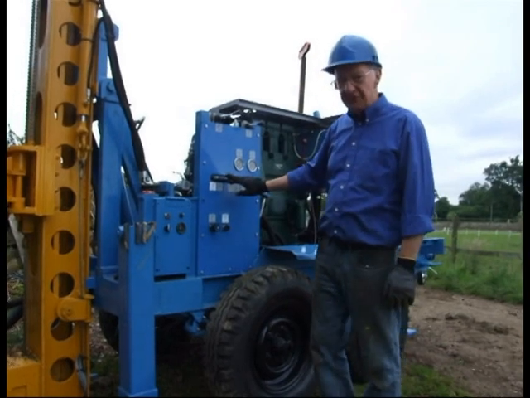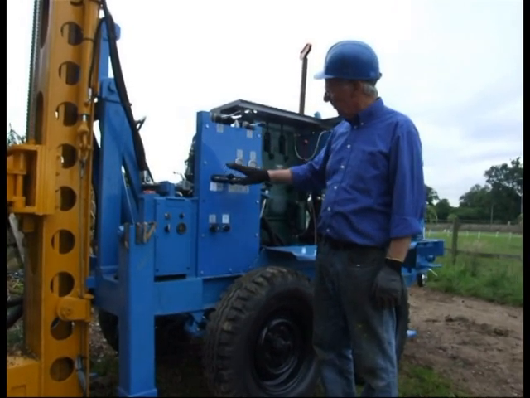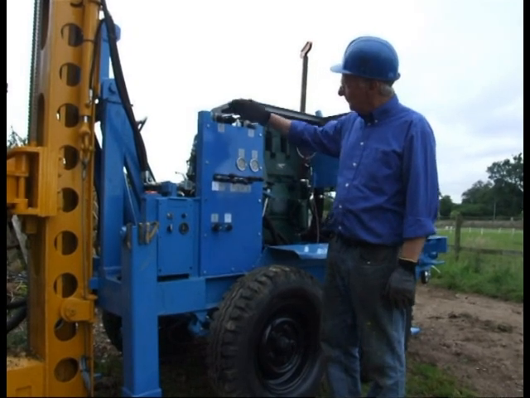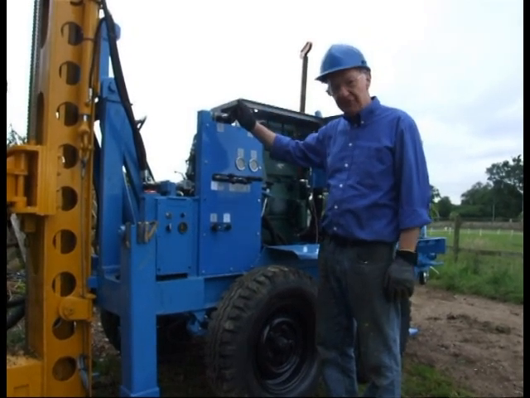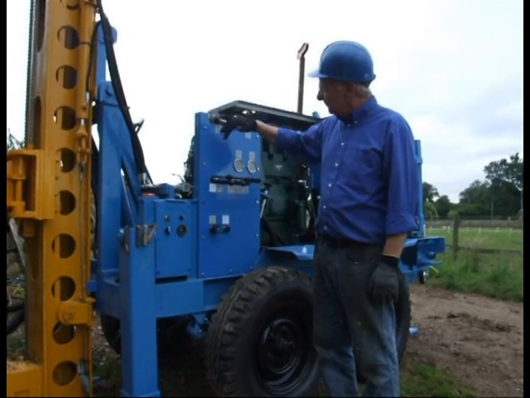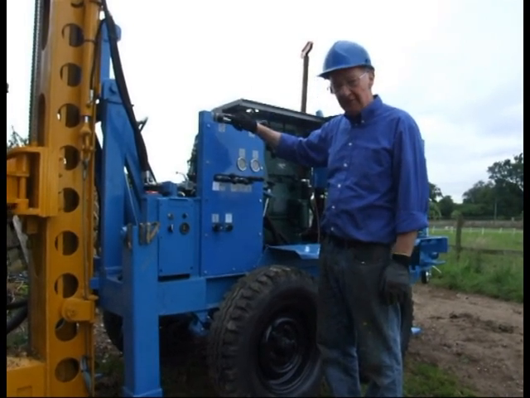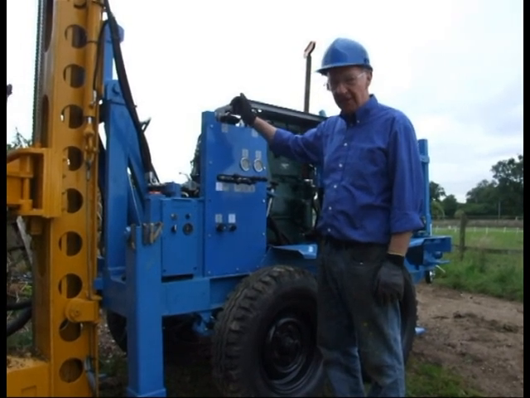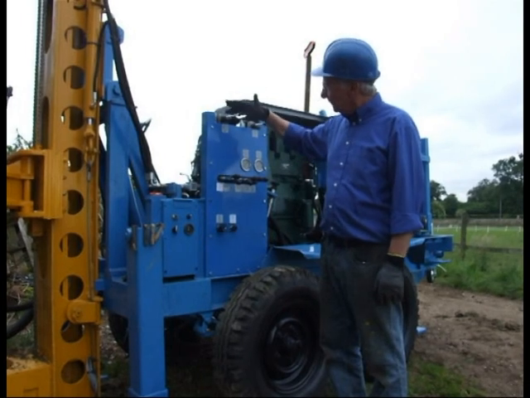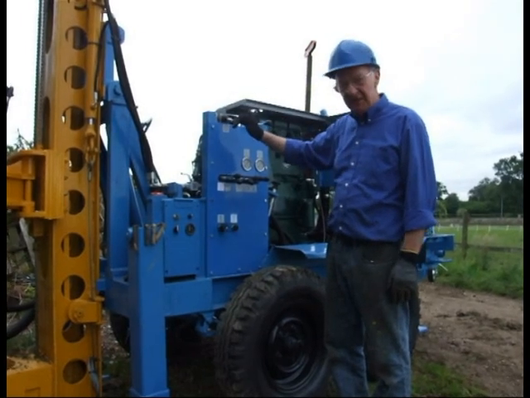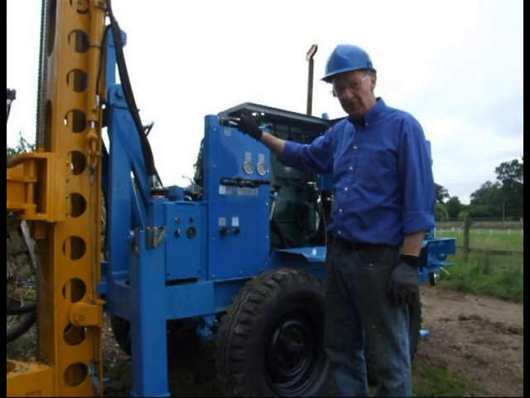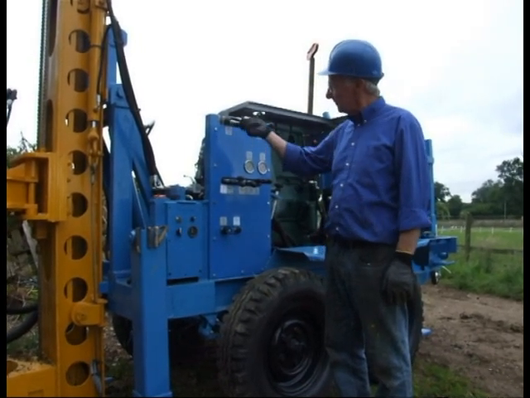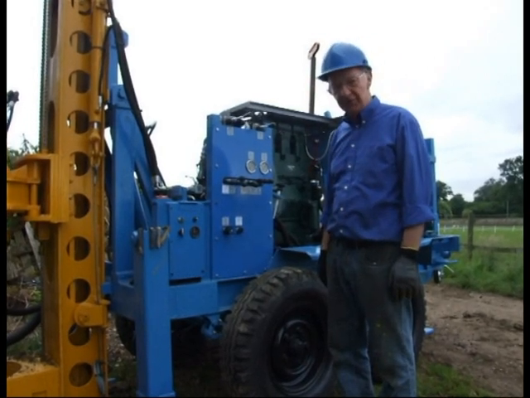Drilling controls. There are two valves that control the drilling. The top one is rotation, which is down for drilling direction, neutral, and up for reverse direction. The lever detents into position, so you don't have to hold it down all the time for rotation. It will hold down until it is consciously moved back to neutral.